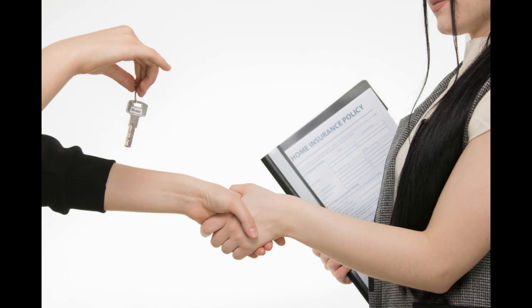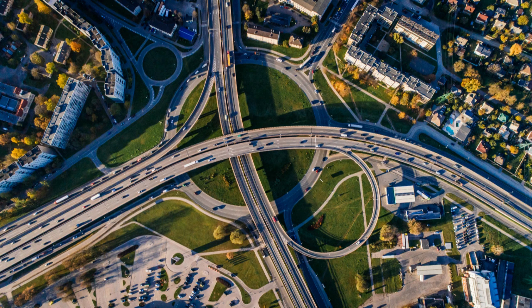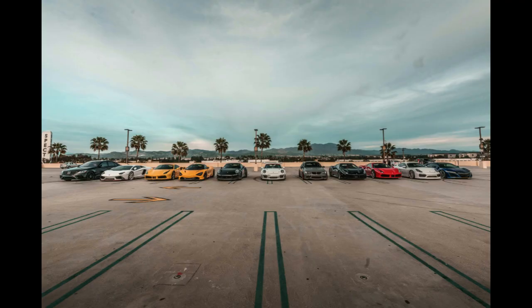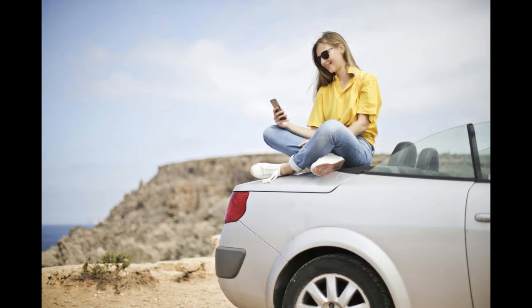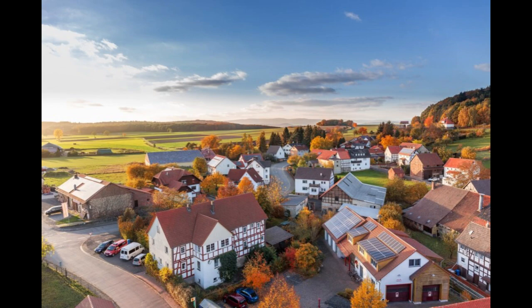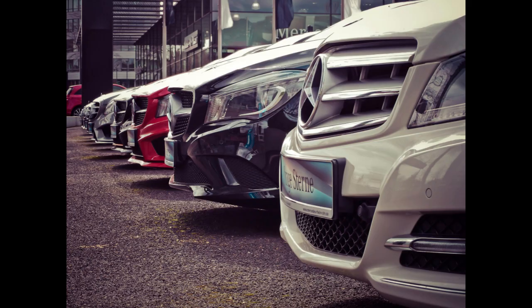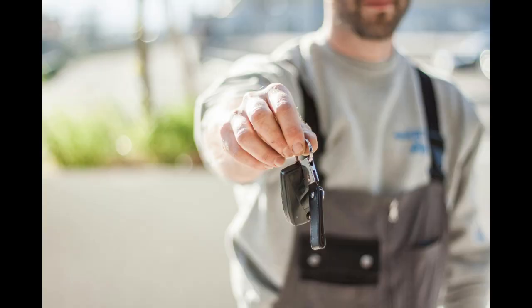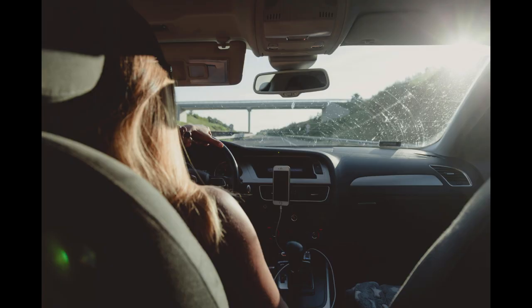Step 1. Understand your rental insurance options. Before diving into AI tools, it's important to know the types of rental insurance typically offered. Collision damage waiver, CDW, covers damage to the rental vehicle. Liability insurance covers damage or injury you cause to others. Personal accident insurance covers medical expenses from an accident. Personal effects coverage covers stolen or damaged personal items in the car. AI won't help much if you don't know what coverage you actually need. Check if your credit card or personal auto insurance already includes some of these protections.